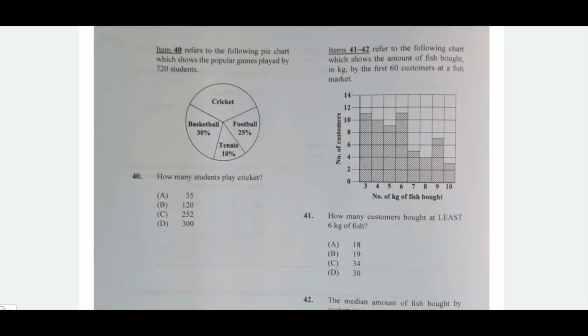Alright, item 40 refers to the following pie chart, which shows the popular games played by 720 students. Now, how many students played cricket? First we need to identify what percentage of the students played cricket. If it was angles, everything should add to 360, just digressing for a second. But because it's percentage, everything should add to 100.